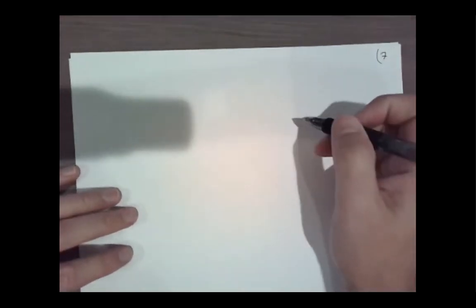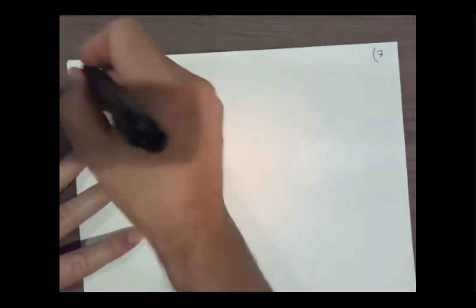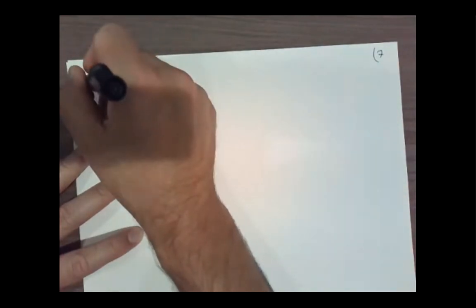So in the homework, it's being asked for a more general structure. So we're going to ease into that now.